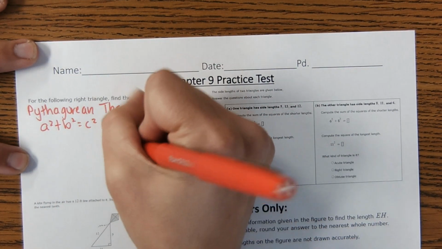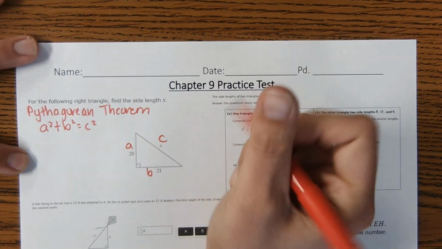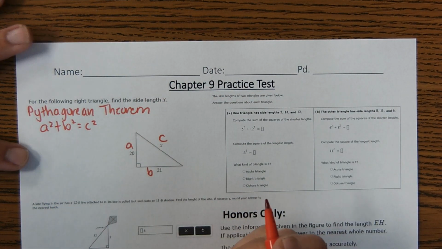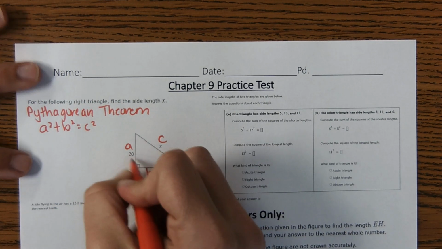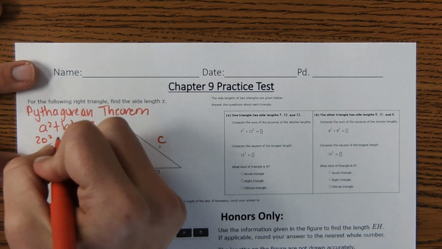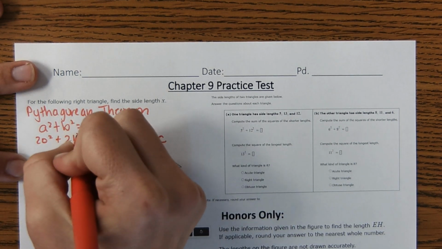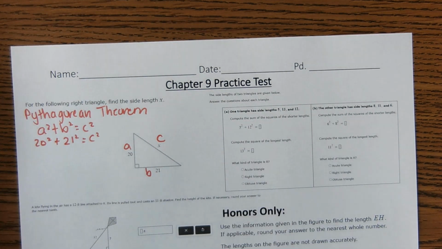So we got a and b here. A and b are the legs, and then the hypotenuse is c that we'll use in this equation. And then we plug the numbers in, and then we'll solve for c. So a would be 20 squared plus 21 squared, and then we got c squared, which is that hypotenuse length.